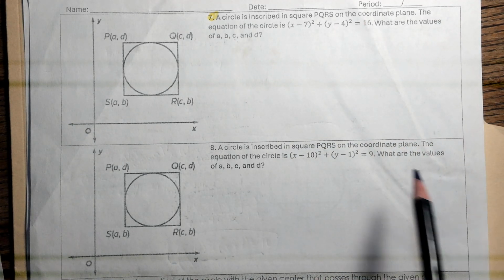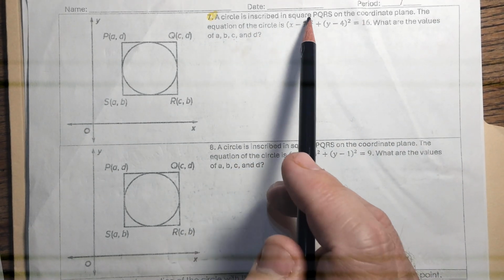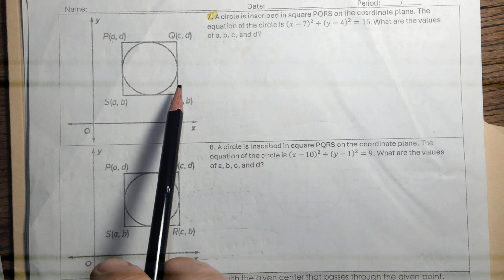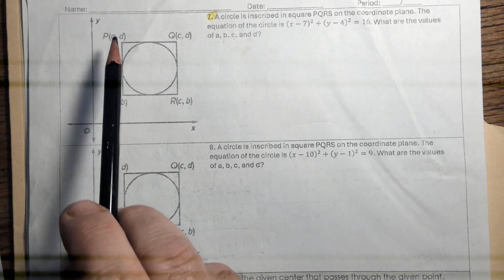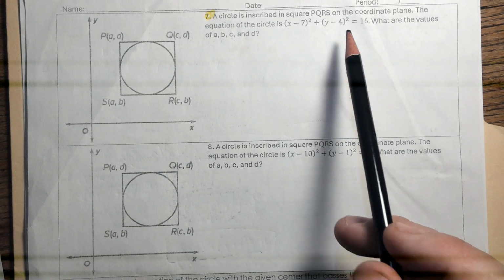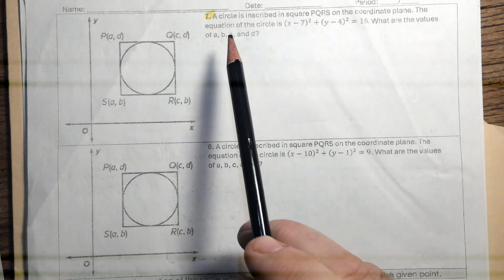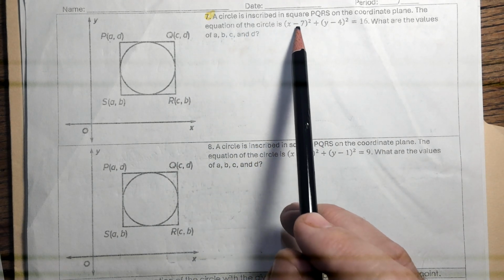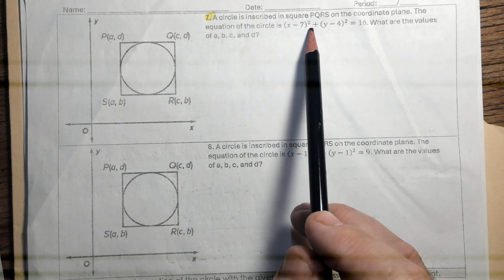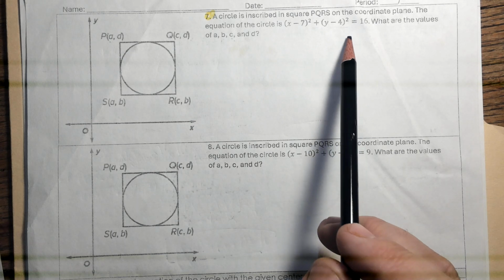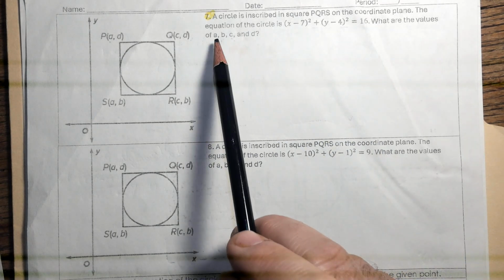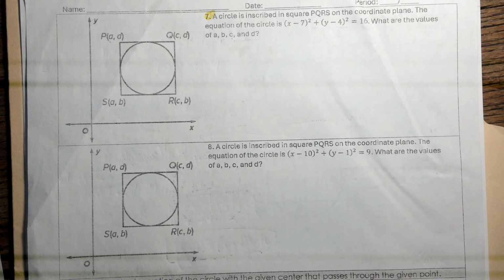So it says, a circle is inscribed in square PQRS. On the coordinate plane, the equation of the circle is (x minus 7) squared plus (y minus 4) squared equals 16. So what are the values of A, B, C, and D?